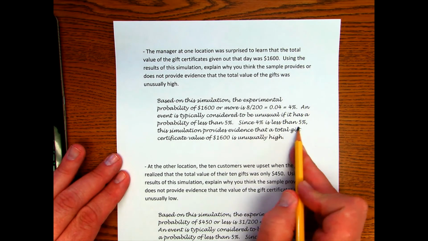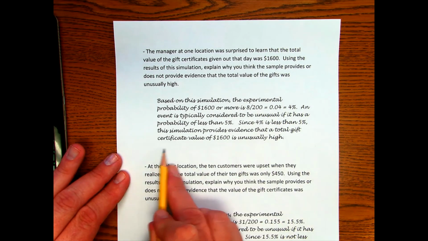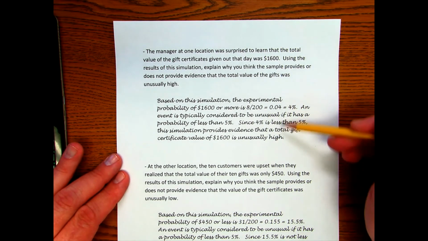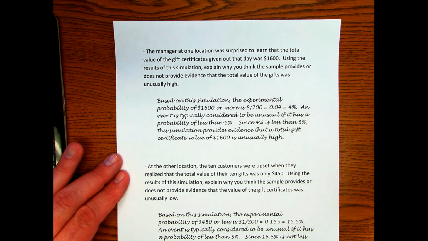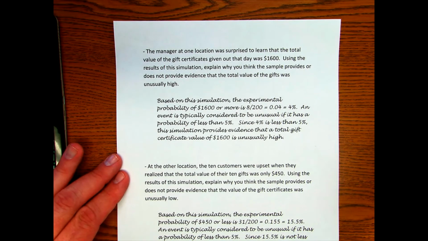So since 4% is less than 5%, this simulation provides evidence that a total gift certificate value of $1,600 is unusually high. Now there are plenty of other ways you could write this up that would probably get you full credit on an AP rubric, but this is definitely a decent, pretty efficient way of getting the job done.